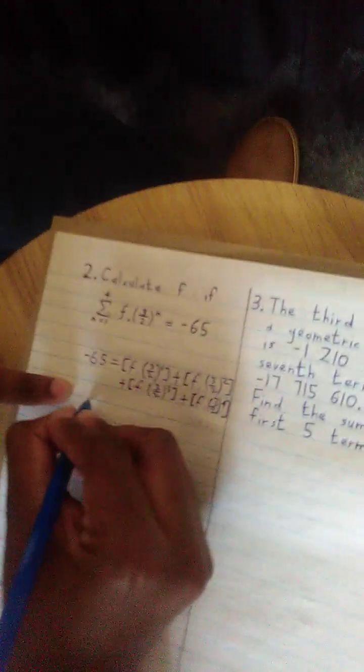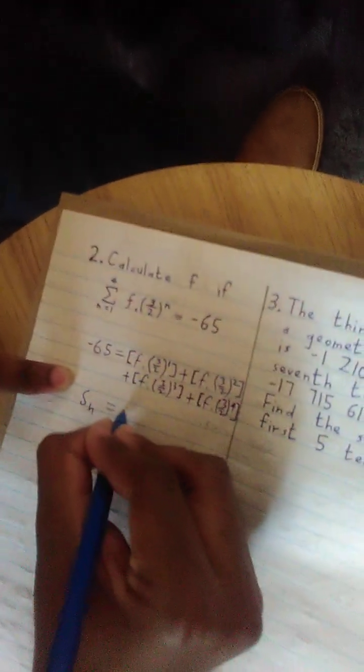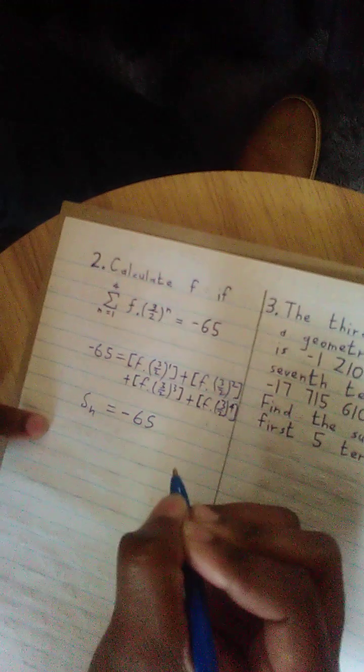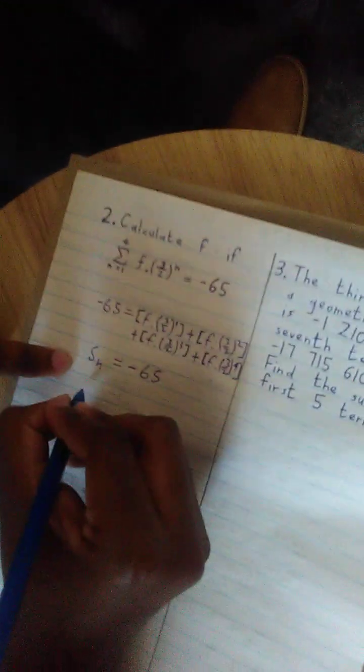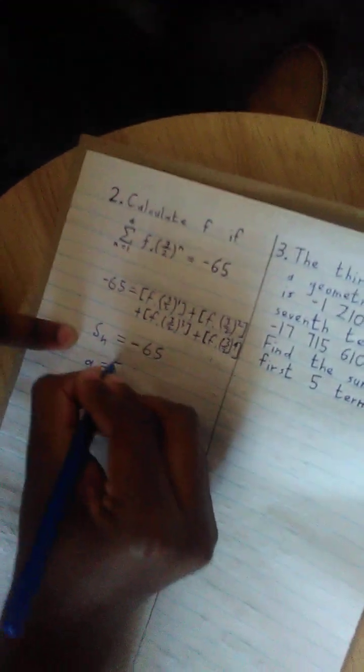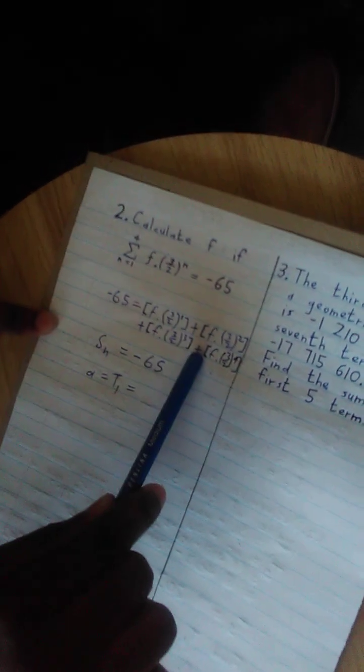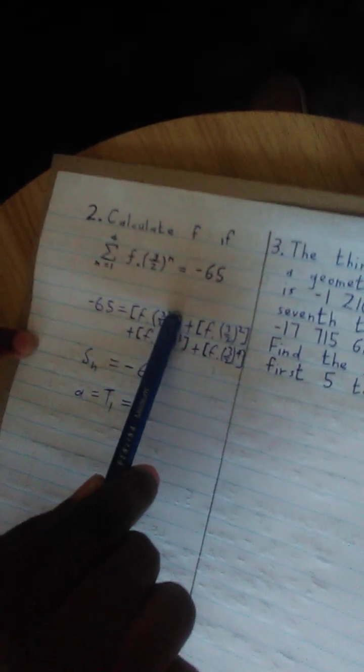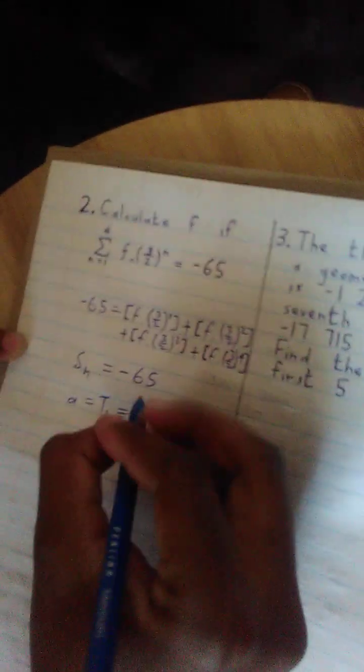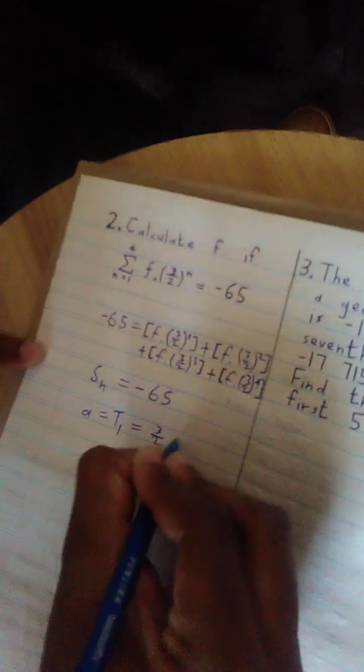So in a geometric series we have Sn, and we know that it's negative 65. So A is T1, which is the first one, right? 3 over 2 to the power of 1 is just 3 over 2. 3 over 2 times F is 3 over 2F.